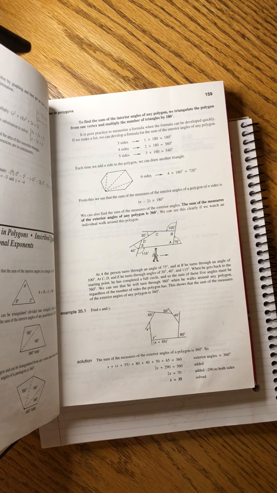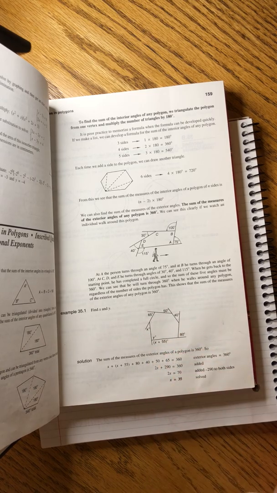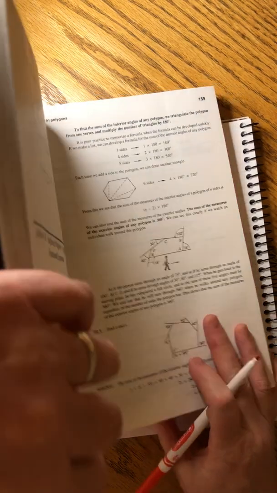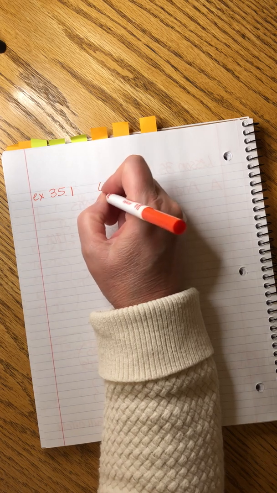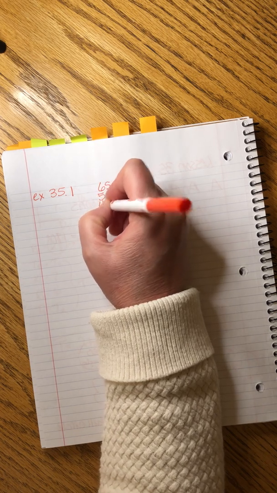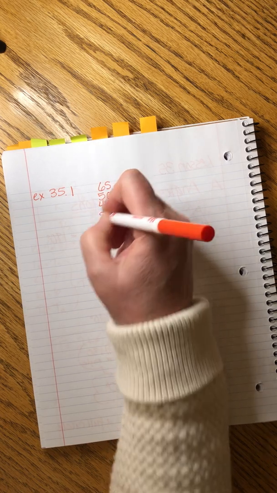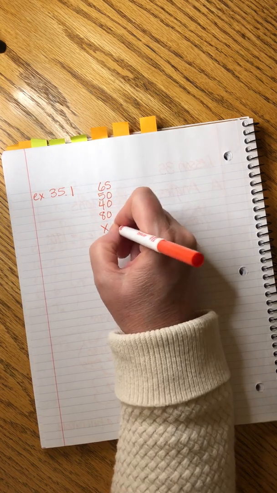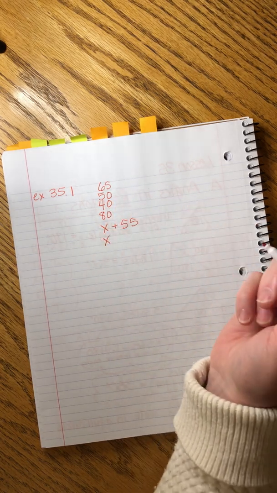So what we know is that if we added up all of these exteriors, they should equal 360. So I'm going to write them down. There's 65, 50. I'll show you where I'm getting these in just a second. 40, 80. Then there's x plus 55, and then there's x.